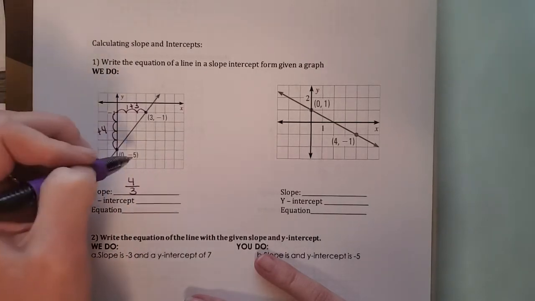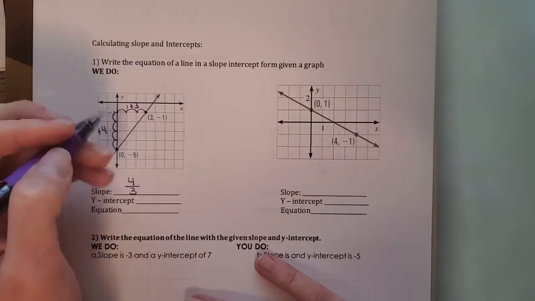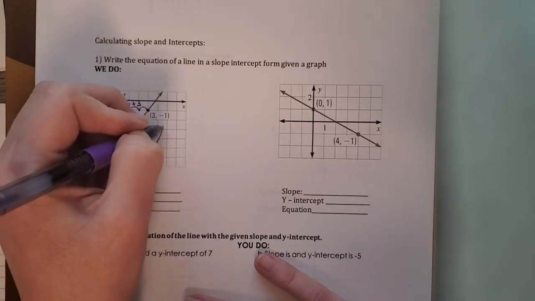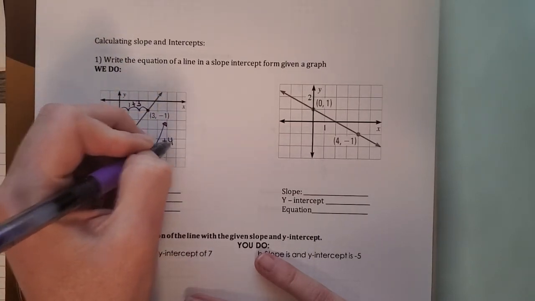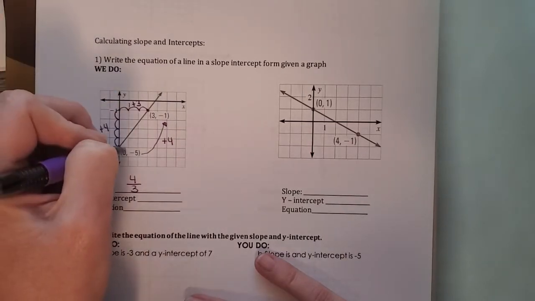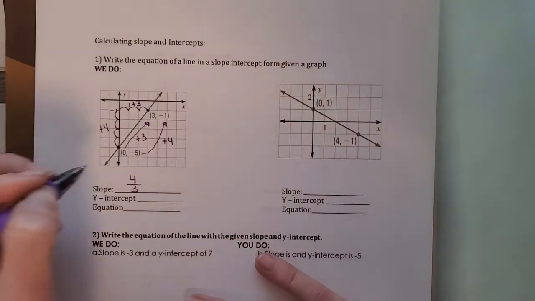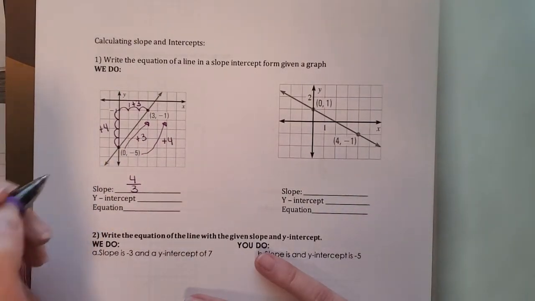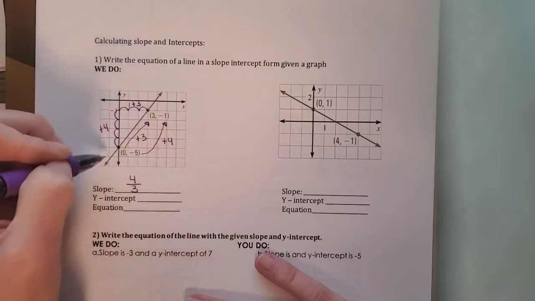So the slope would be 4 over 3. The other way to do slope is by the coordinates. If you look at the coordinates, we always start with the y because that's the up and down. So if we went from -5 to -1, we moved 4 in the positive direction. If we moved from 0 to 3, we moved over 3. So same idea, the slope is 4 over 3. The y-intercept is the point on the y-axis in which your line crosses.